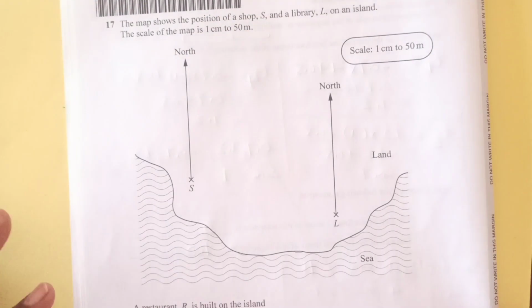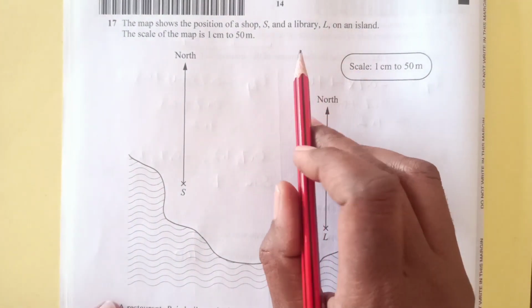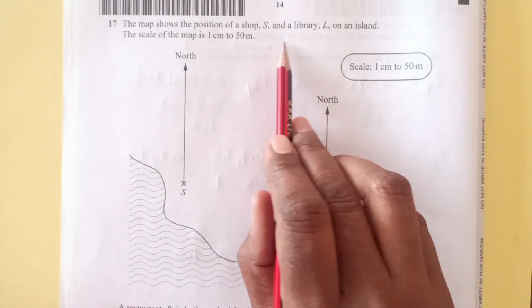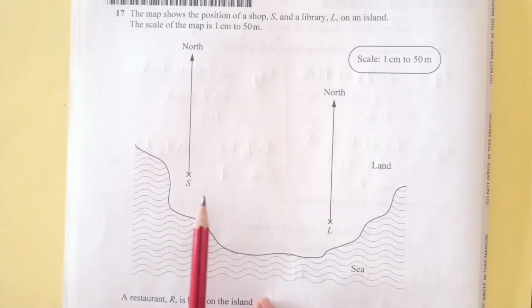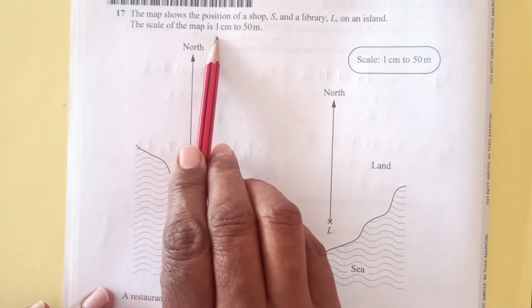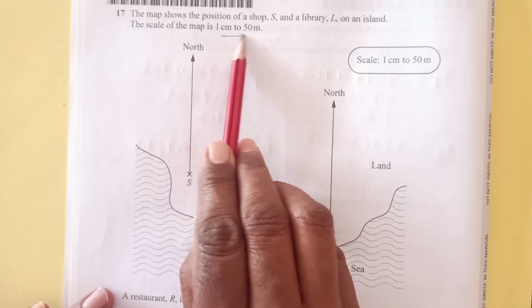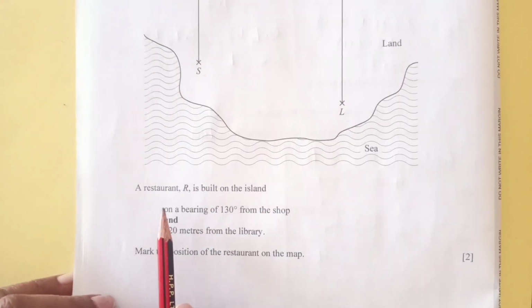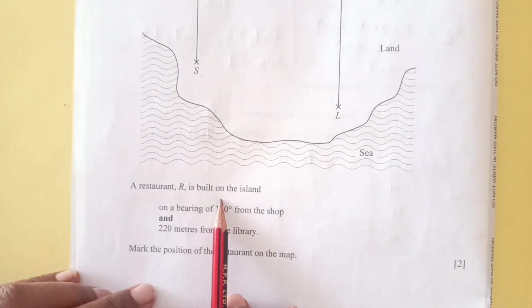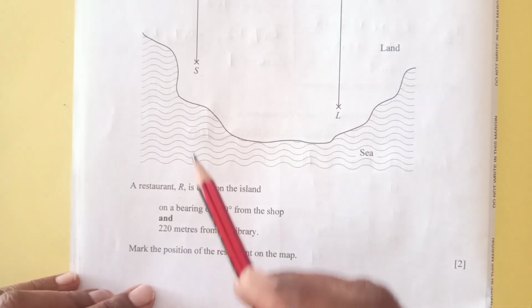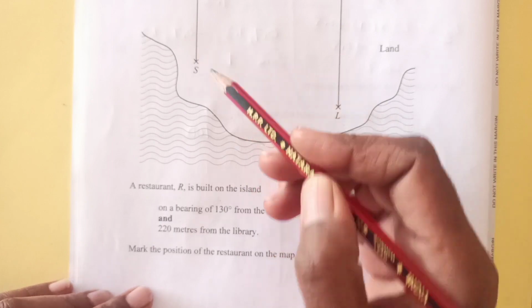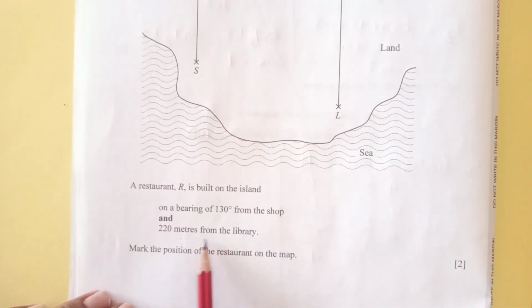The map shows the position of a shop S and a library L on an island. So this is the library, this is the shop. The scale of the map is 1 centimeter is equal to 50 meters. The restaurant R is built on this island, on a bearing of 130 from the shop, so from here is 130, and 220 meters from the library.